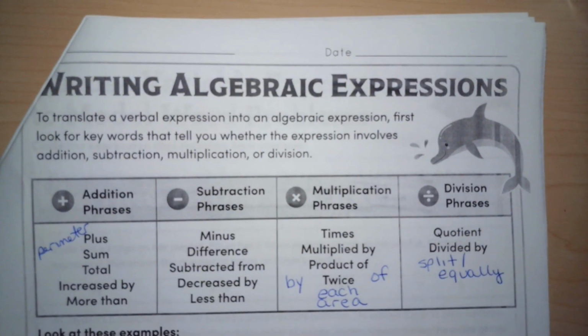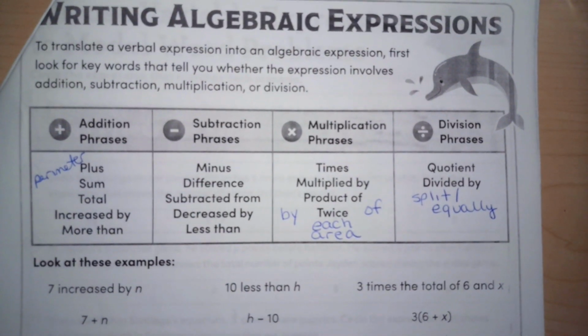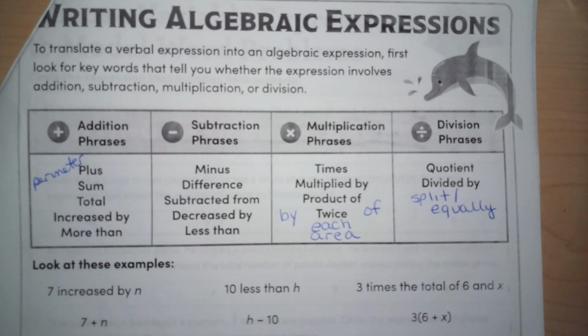The last page I want to do with you is the page that says writing algebraic expressions. So to translate a verbal expression into an algebraic expression, first look for keywords that tell you whether the expression involves addition, subtraction, multiplication, or division. I added some words to the table, so please write these words in. So I wrote perimeter, and then they had plus, sum, total, increased by, and more than for addition phrase. So add perimeter to that list.